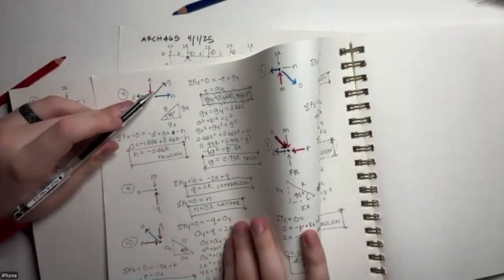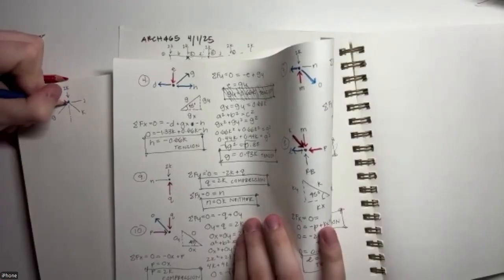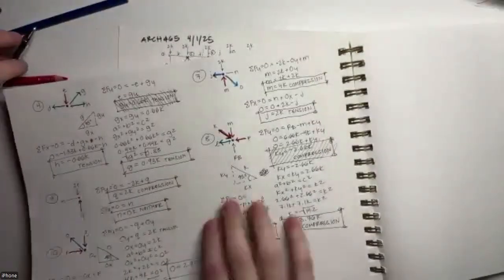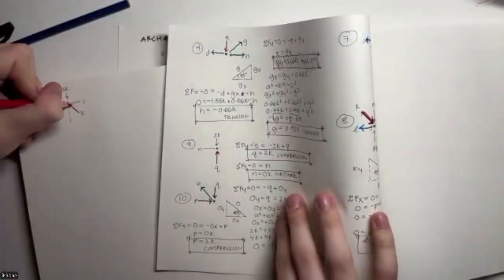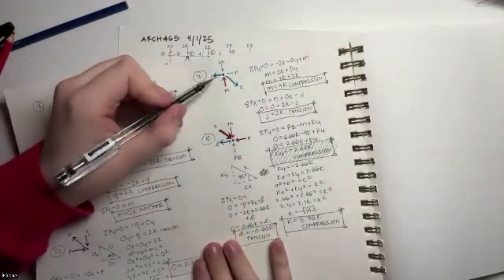G is in tension. K is in compression. And I can see that J is in tension.